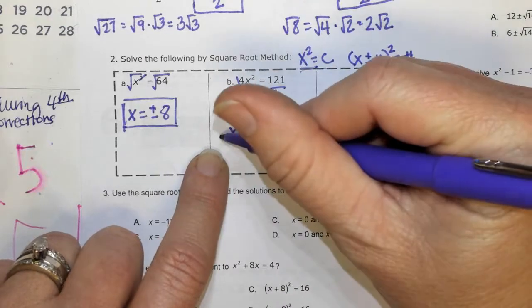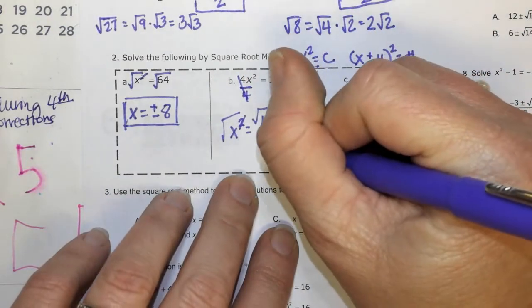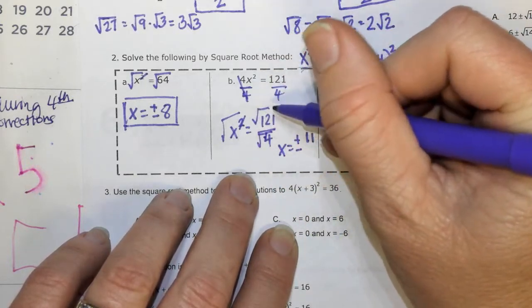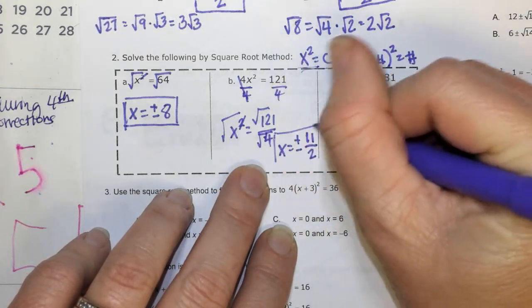And now I'm just going to square root each side. So this goes away. And my answer would be x equals plus minus 11, because the square root of 121 is 11, over the square root of 4, which is 2.